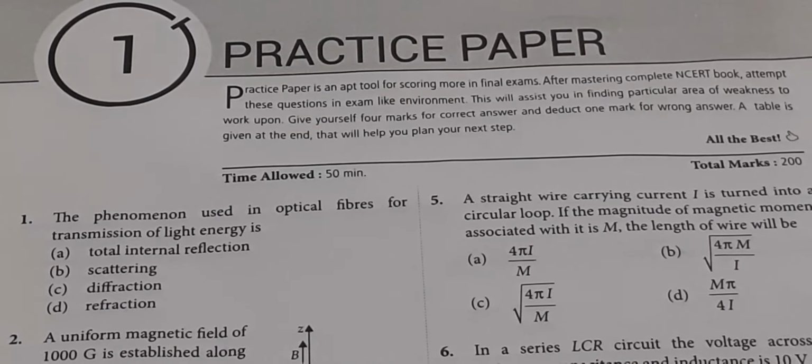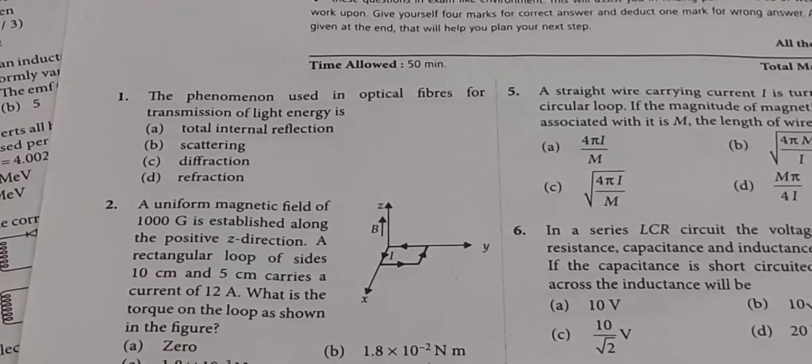The phenomenon used in optical fiber for transmission of light energy. Which phenomenon is used? Total internal reflection, scattering, diffraction, refraction. You know it is total internal reflection, TIR, that is required. Now come to the next question.